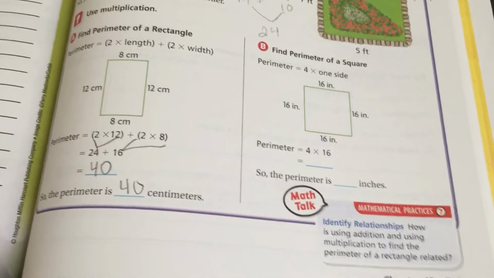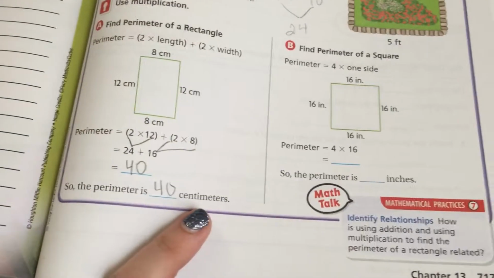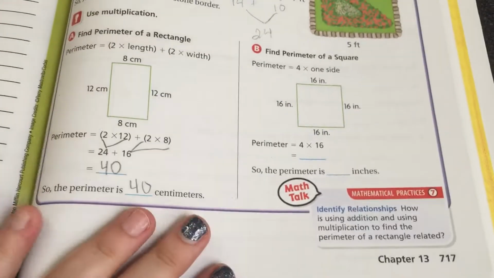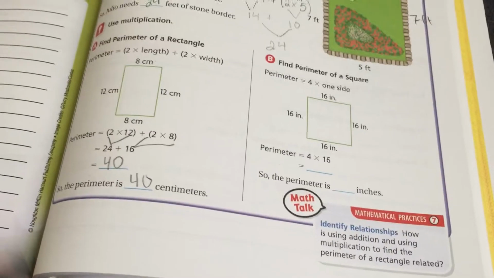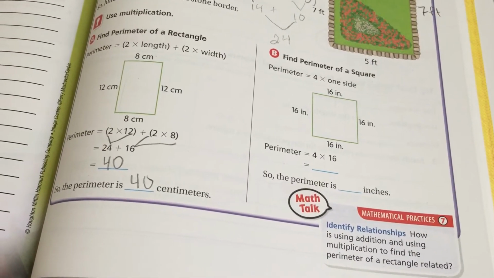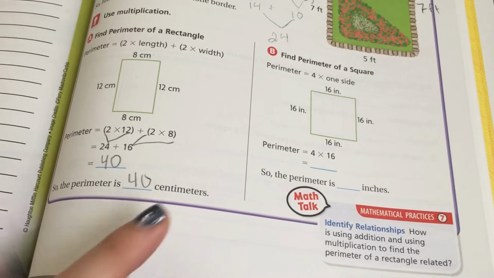That's one thing that's really important with area and perimeter too. You always want to make sure that your answer includes the unit, especially since you've just learned about all those different units and how to measure it. It's really important that you include it.